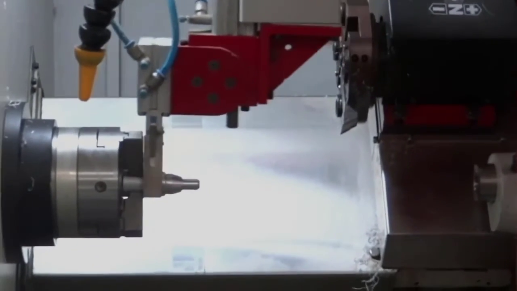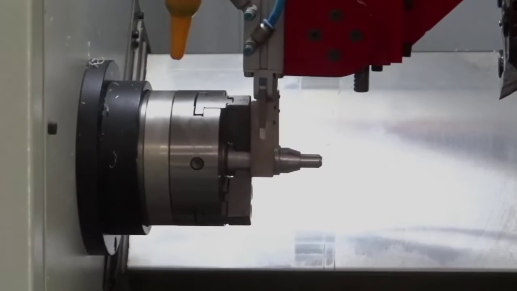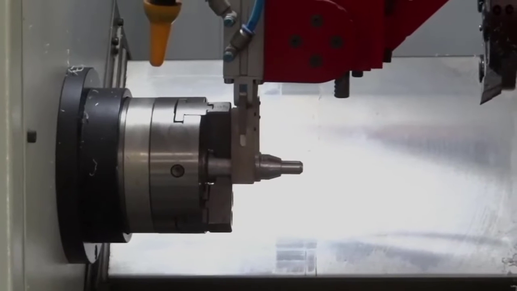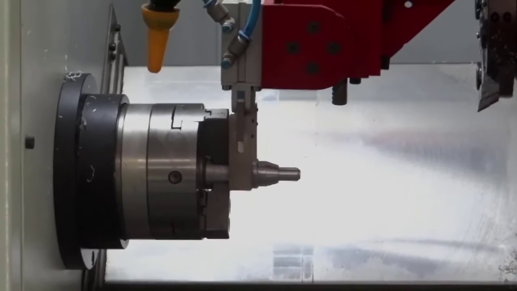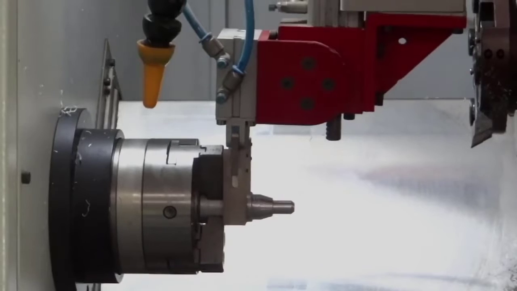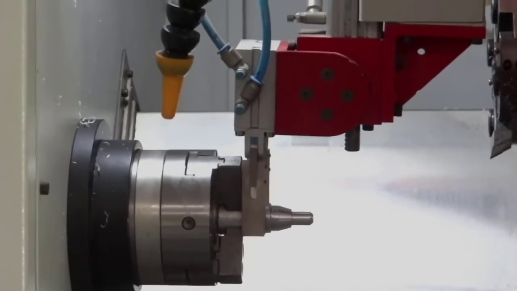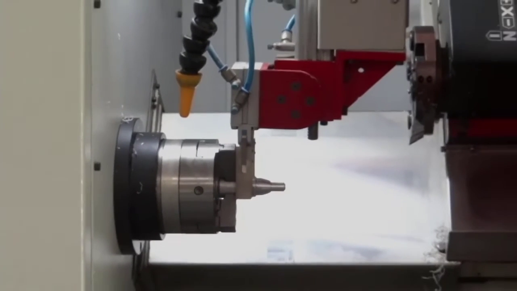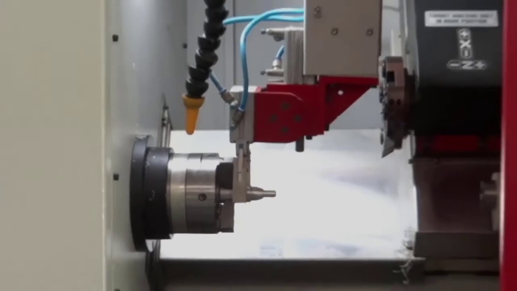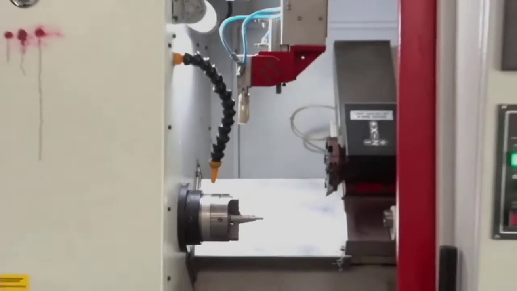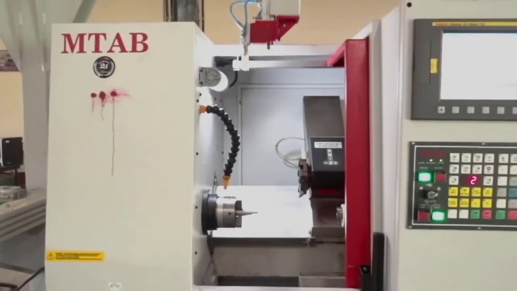So, the machine has a 3-jaw chuck. The automatic chuck is holding the component. It is a pneumatic operated chuck. The feeder will leave the job and immediately the chuck will hold the job. The component is now held in the chuck.